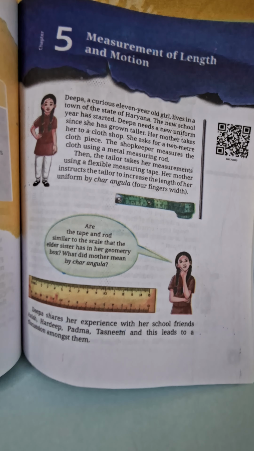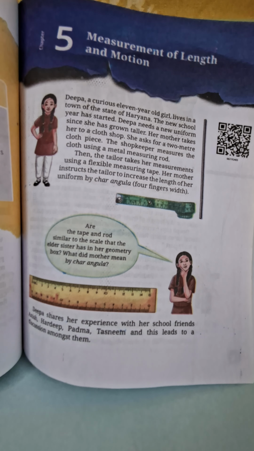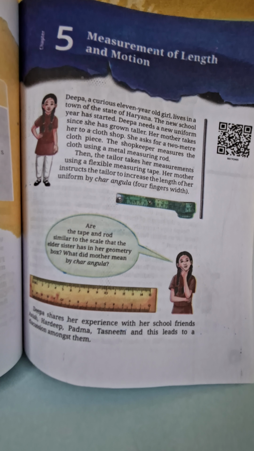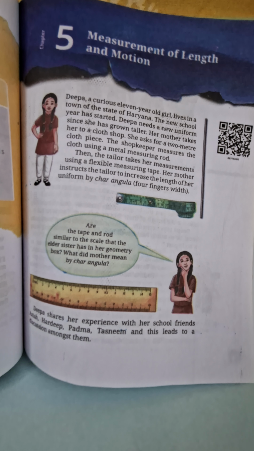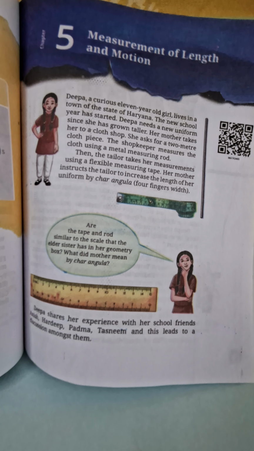Now what do we measure? Anything which we measure is called a physical quantity. Like we are measuring length, we are measuring mass, we can measure temperature, right? So anything which we measure is called a physical quantity. So for measuring a quantity, we need some units, and how are we going to measure?